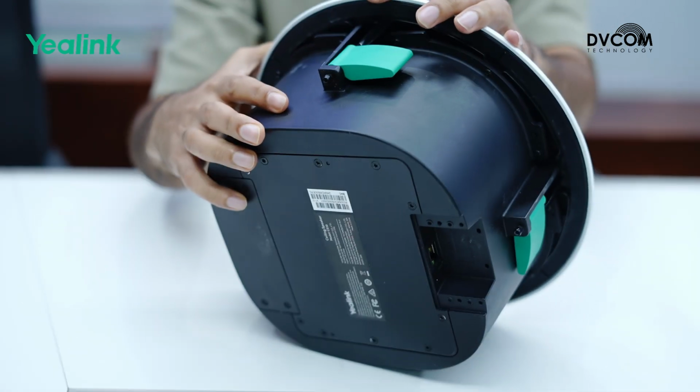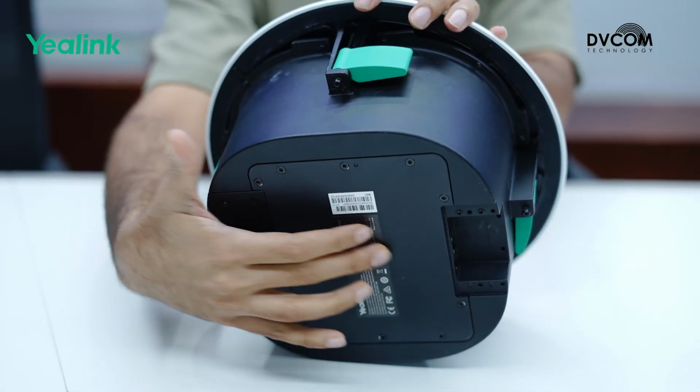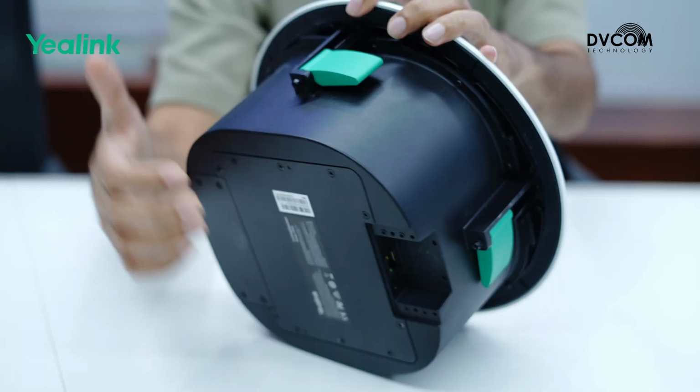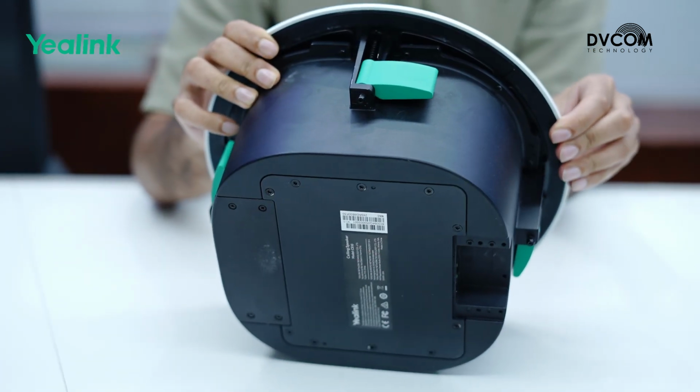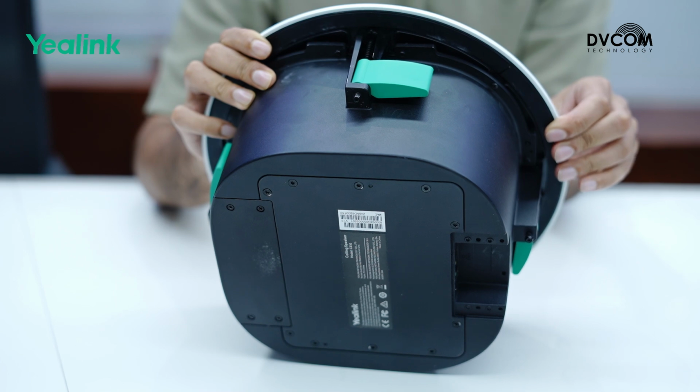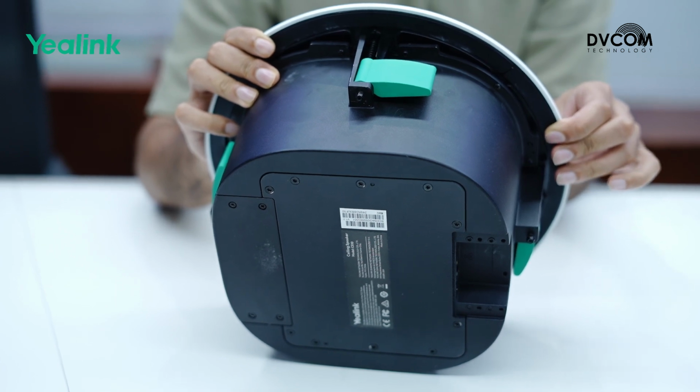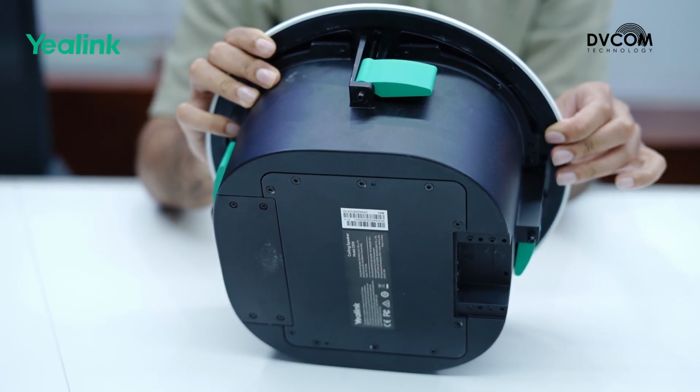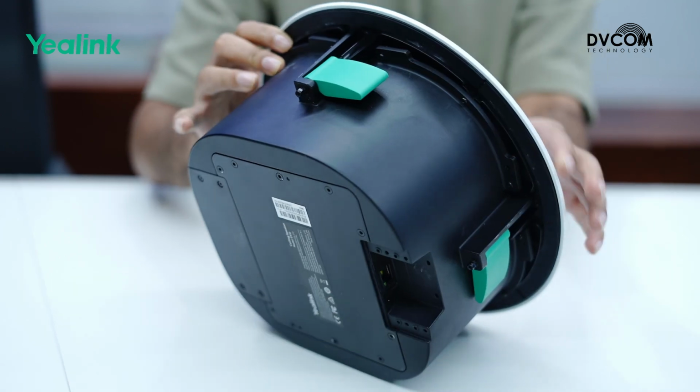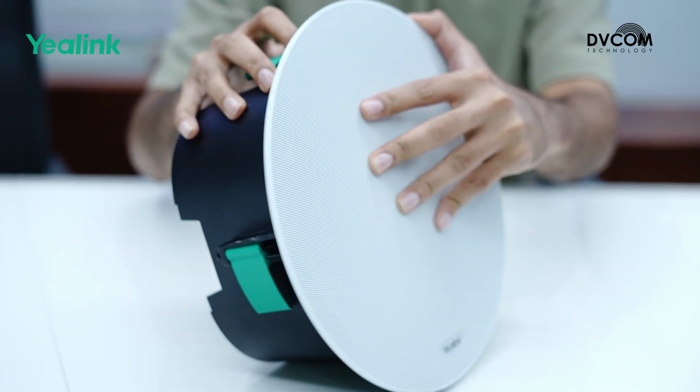So here's where it gets smart. The CS10 uses something called PoE+, which means it gets both power and audio through one single network cable. No need for a separate power outlet or amplifier. It's cleaner, simpler, and easy to install, especially in modern offices with lots of tech.